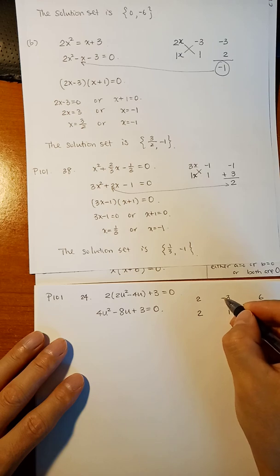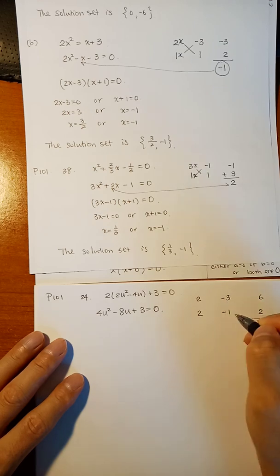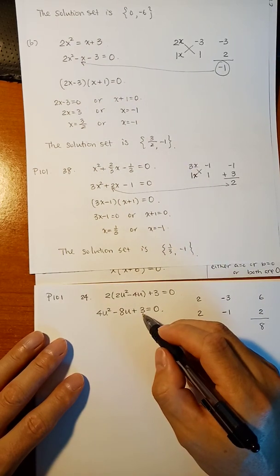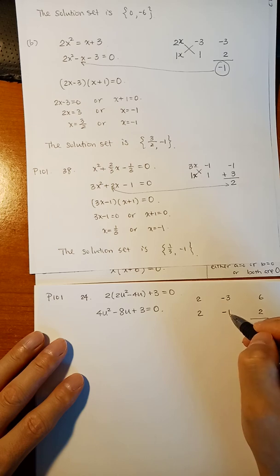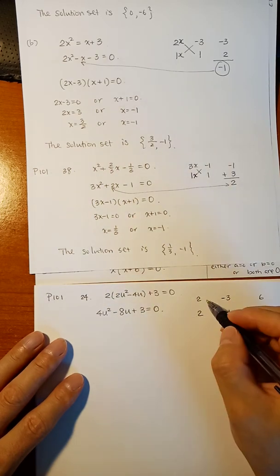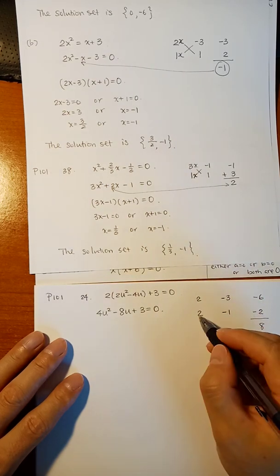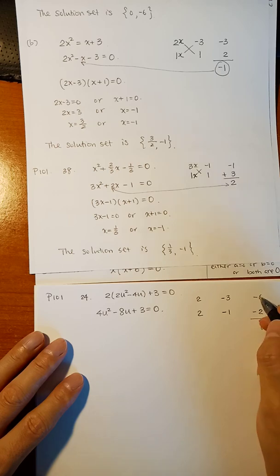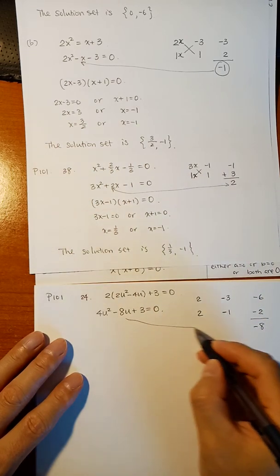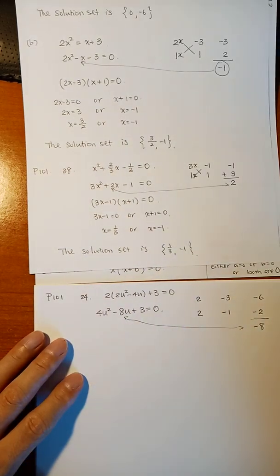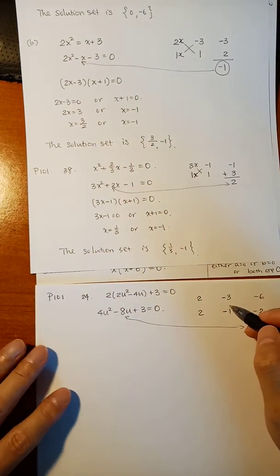So let's check. If we put negative 3 and negative 1, why can we do that? Because we want the product of those two numbers to be equal to 3. So if you put a negative 3, then you have to put a negative 1. Negative 3 times negative 1 is positive 3. And then 2 times negative 1 is negative 2, and 2 times negative 3 is negative 6. Negative 6 plus negative 2... negative 6 plus negative 1 is negative 8. See, this is exactly the case. So sometimes you have to factor it in a smart way.